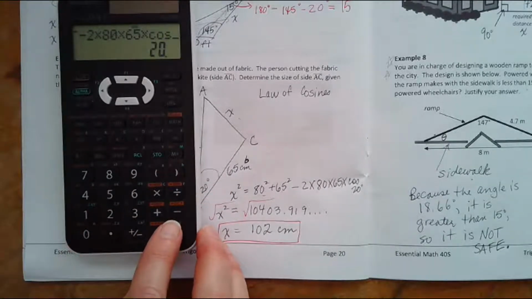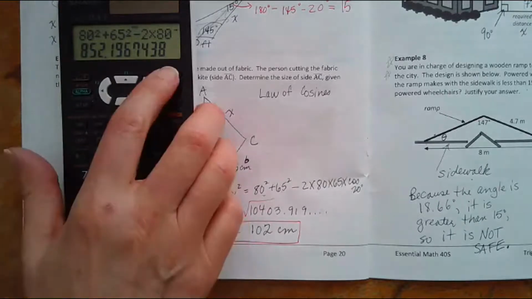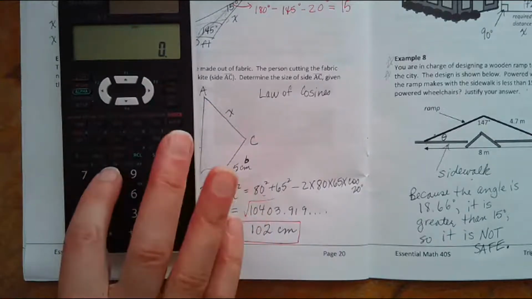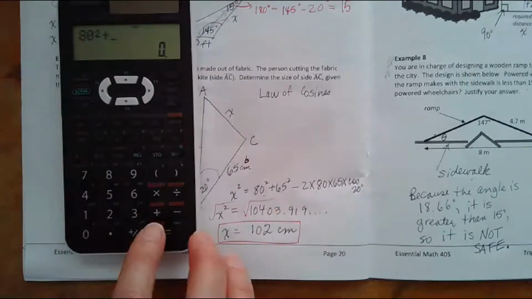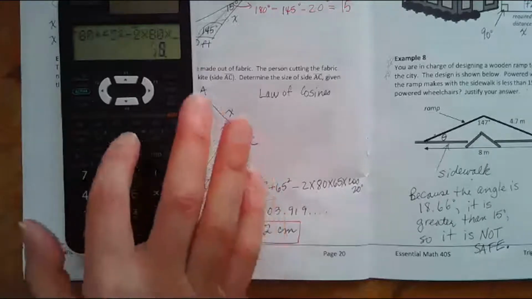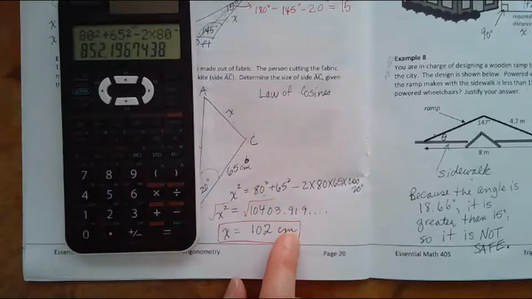And then you have to press the equal sign. Oops, I'm getting something completely different.